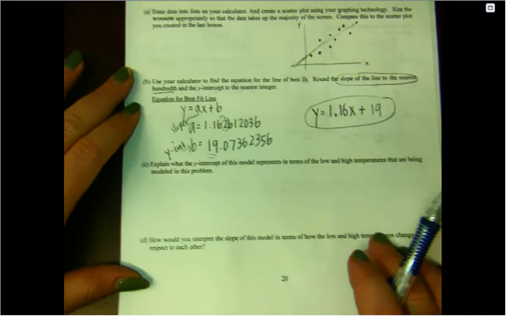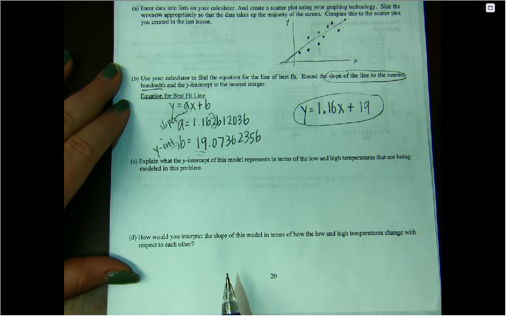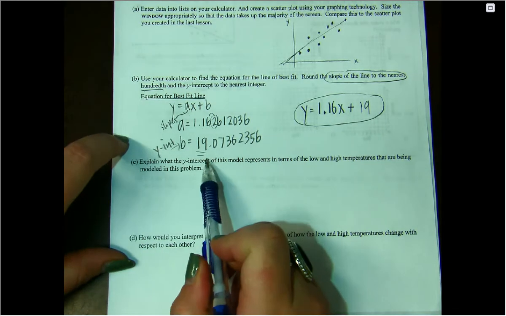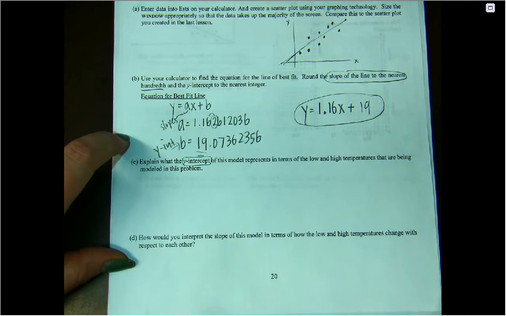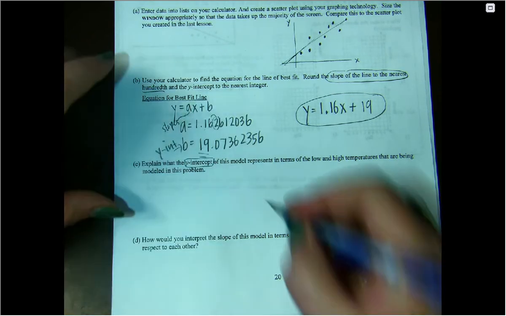Okay, part C says, explain what the y-intercept of this model represents in terms of the low and high temperatures that are modeled in this problem. Okay, well, the y-intercept happens when I no longer have an x value or when x is 0.